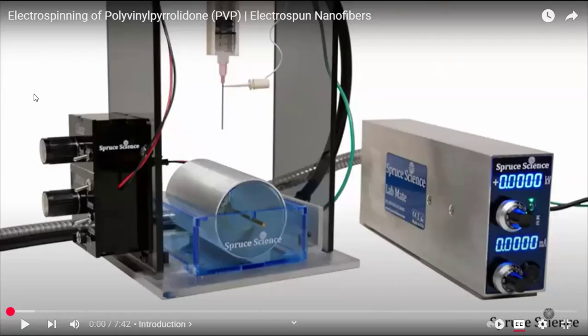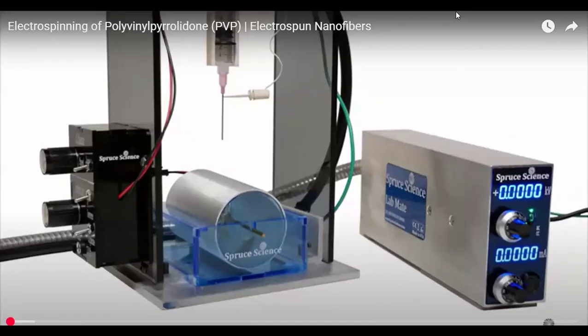So this is an actual experiment which they have conducted in order to spin polyvinyl pyrrolidone electrospun nanofibers. Okay.